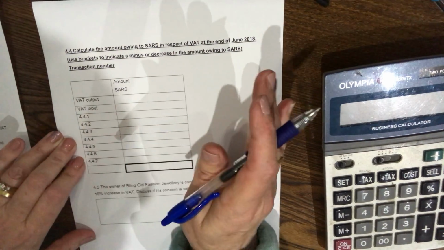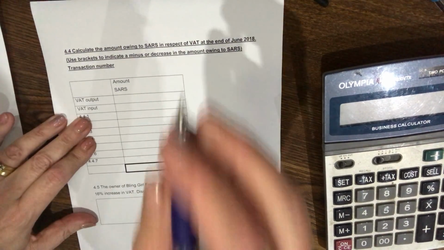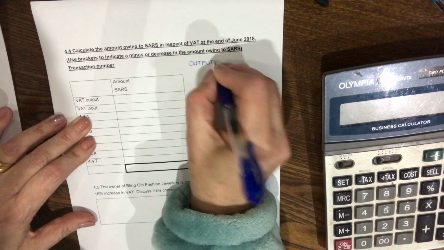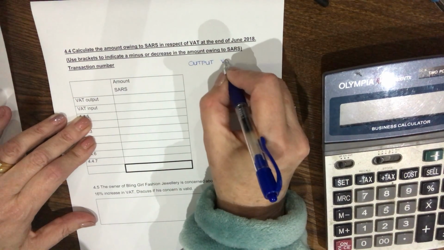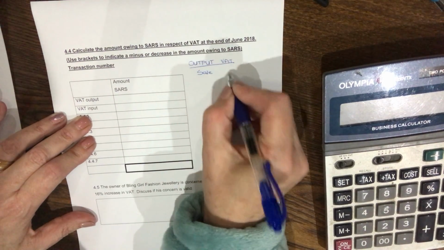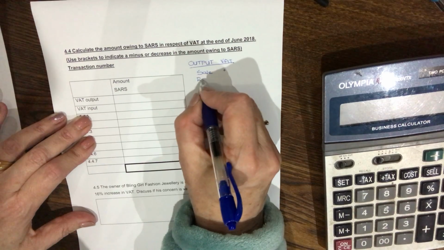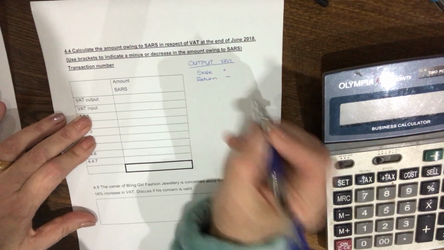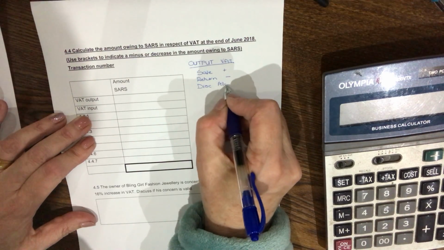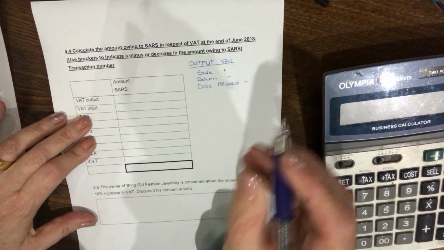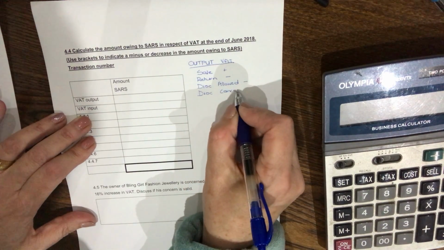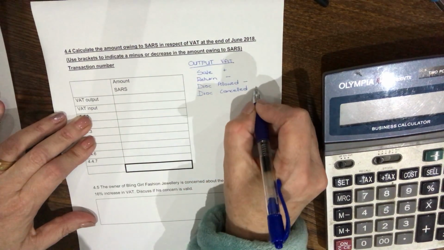And the learning work, the knowledge now is that output VAT, which has got everything to do with my customers: I need to remember a sale is positive, a return is negative, discount allowed is negative, discount cancelled is positive.